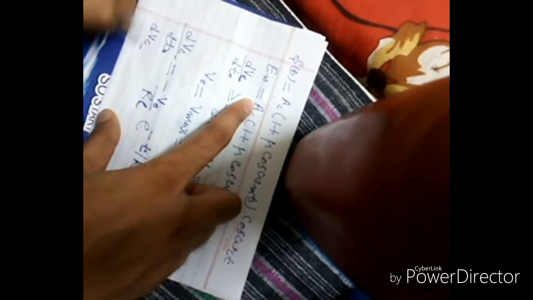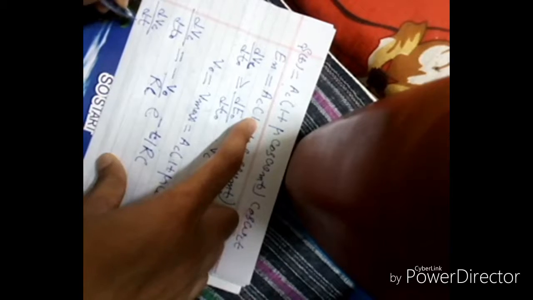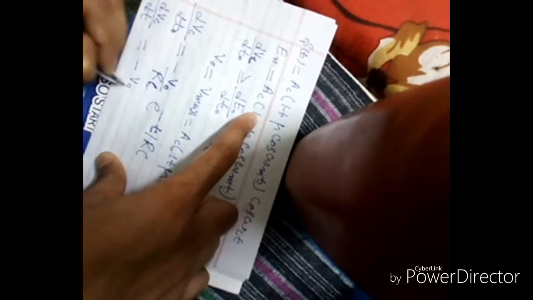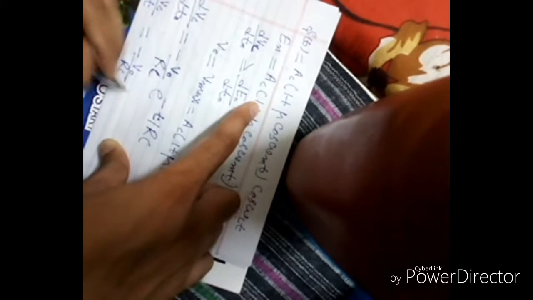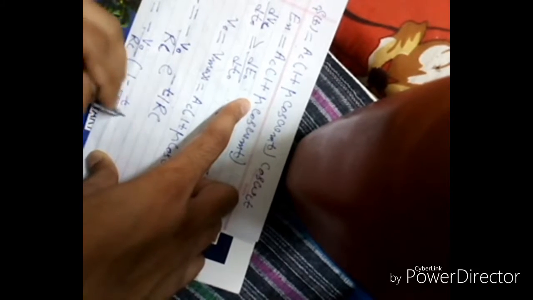Maximum dVc by dt is minus V naught by RC into e to the power minus t by RC. Okay, this is one equation.